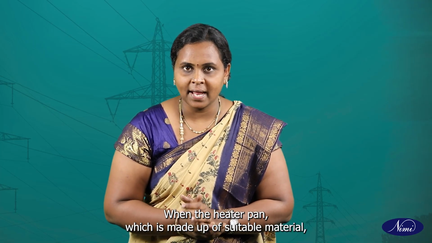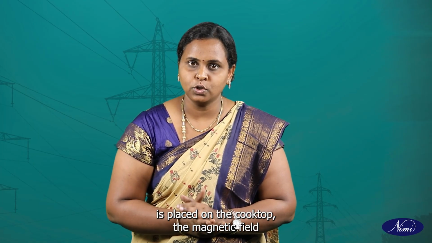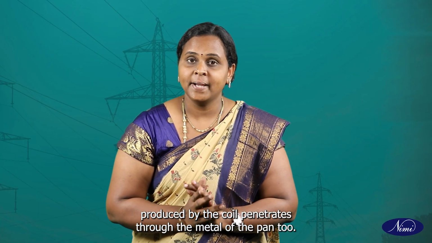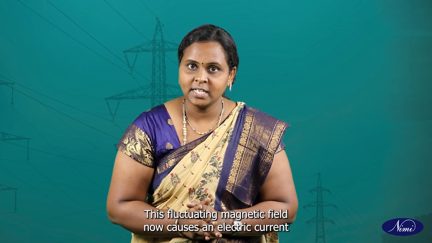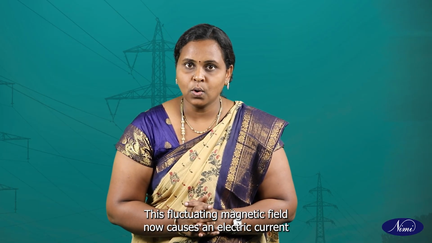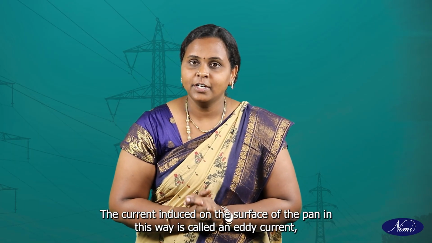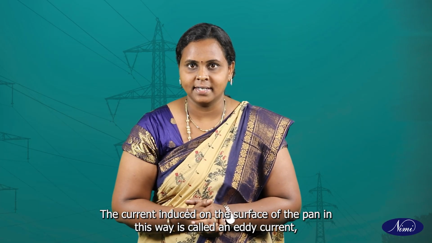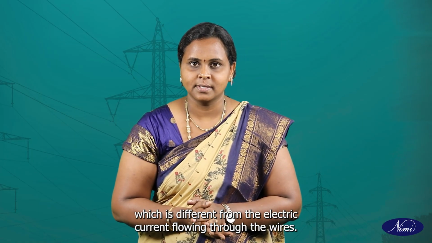When the pan, which is made up of suitable material, is placed on the cooktop, the magnetic field produced by the coil penetrates through the metal of the pan too. This fluctuating magnetic field now causes an electric current to flow through the material of the pan too. The current induced on the surface of the pan in this way is called an eddy current, which is different from the electric current flowing through the wires.